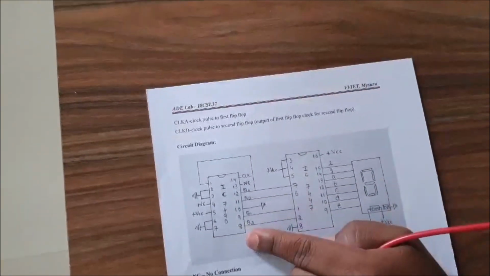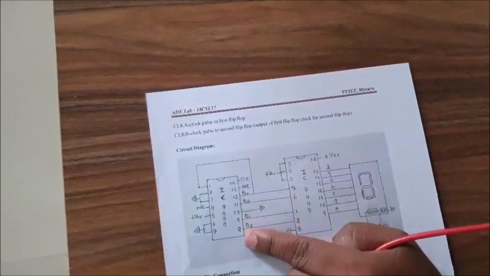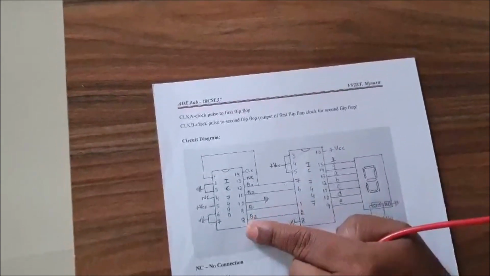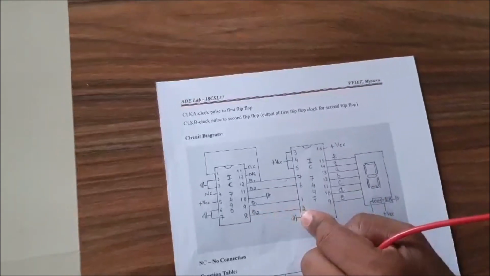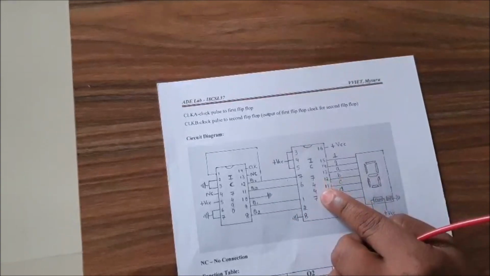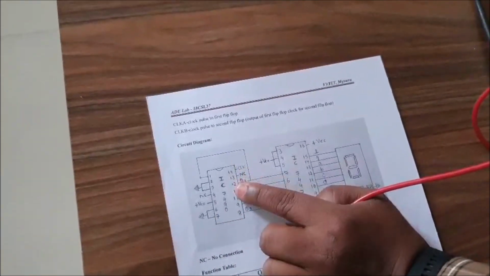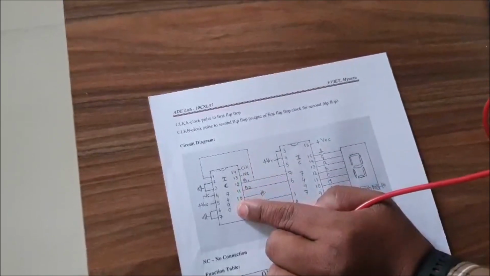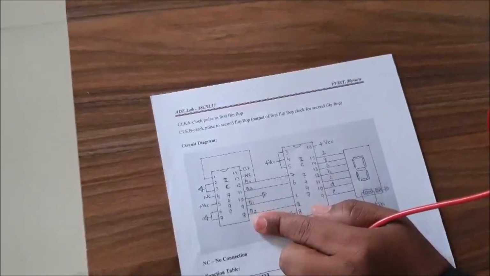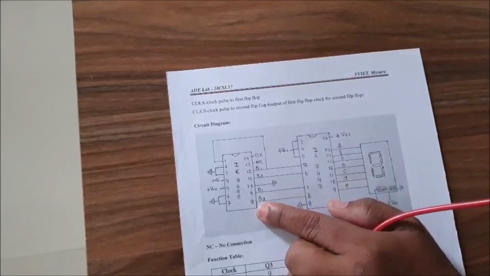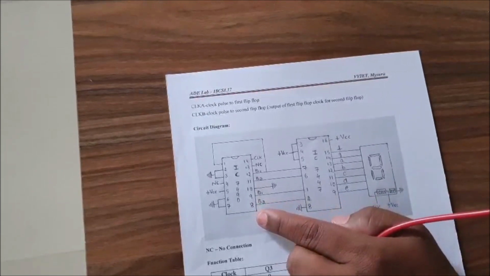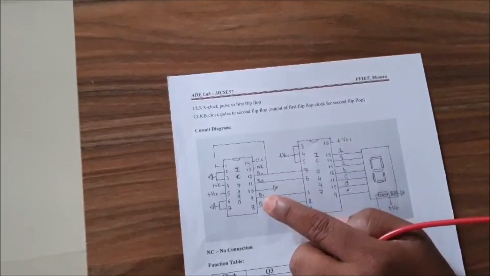The 8th pin needs to be connected to Q2, as well as to the second pin of 7447. So I will concentrate on this IC, that is 7490. Now I will connect one end of the patch cord to the 8th pin, another end is connected to Q2.